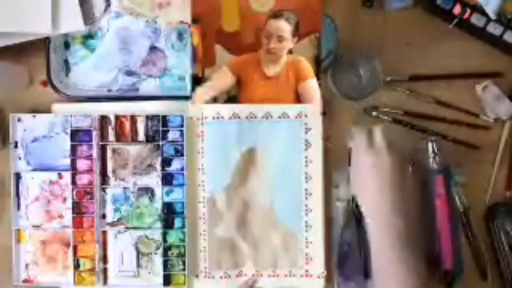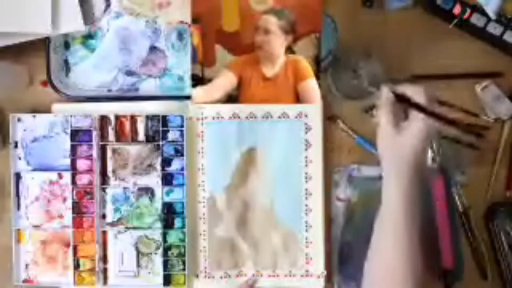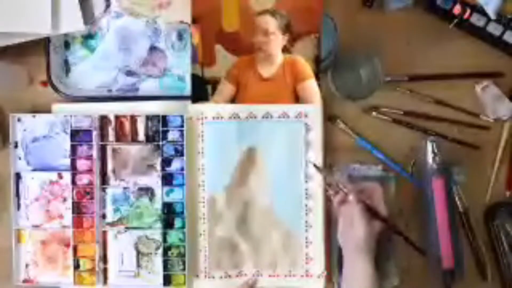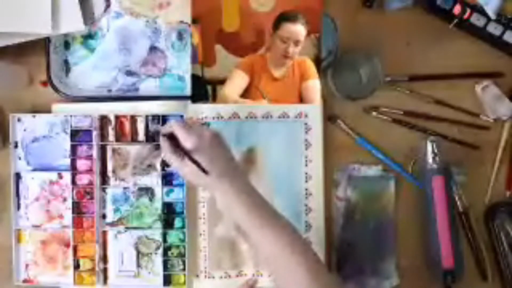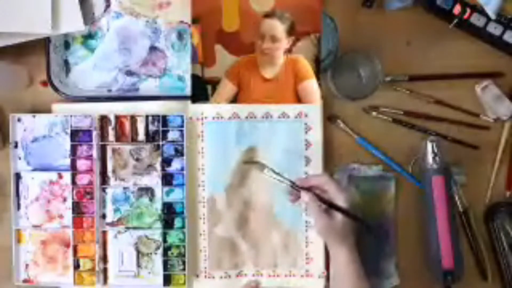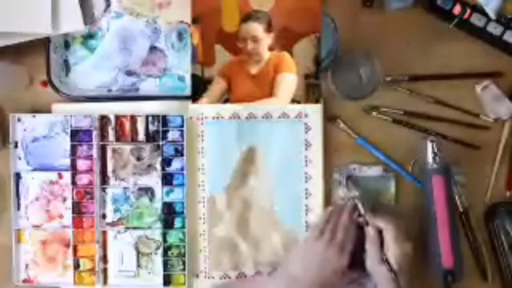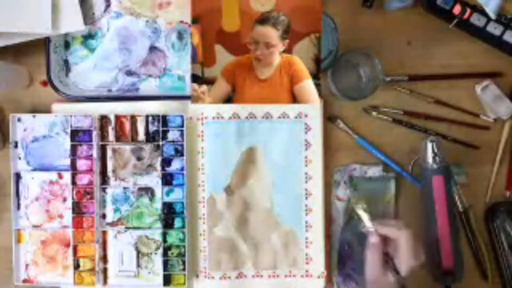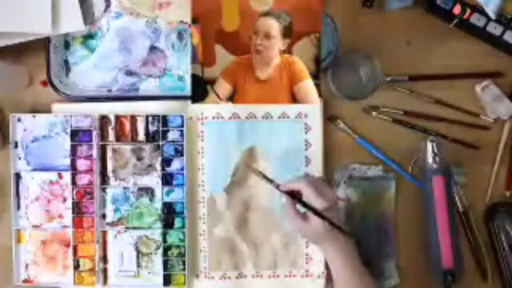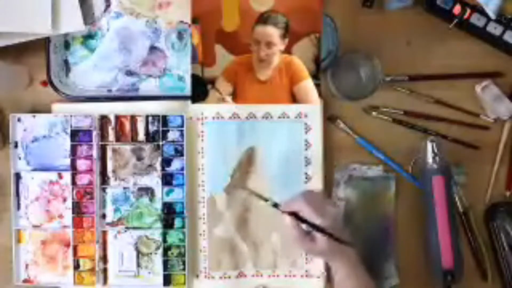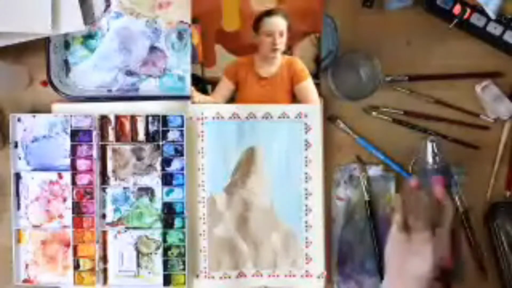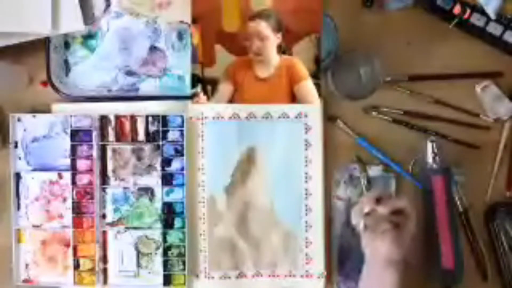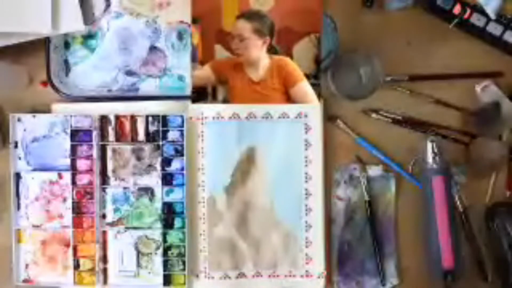I think I need some dry brushing. Let me see about flipping through my little sponges here.